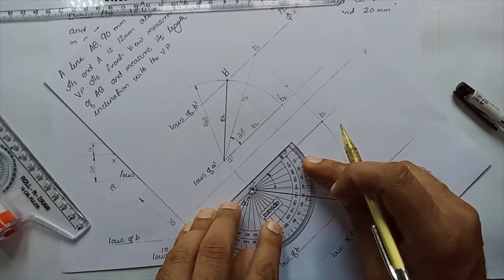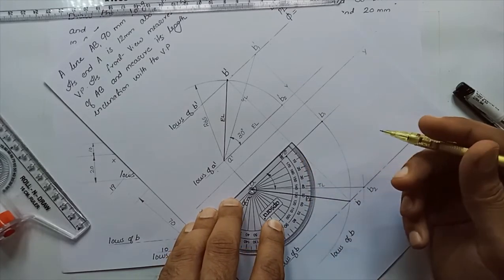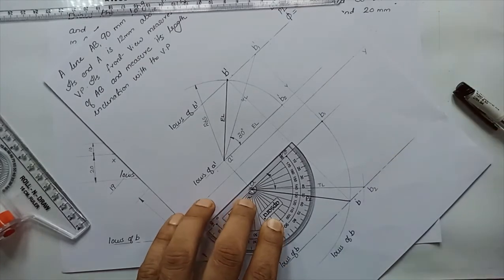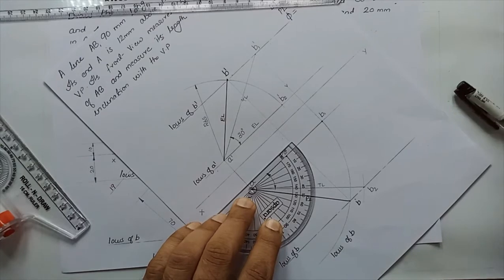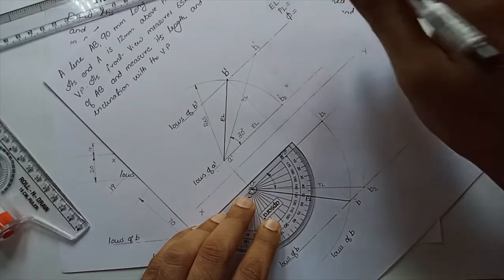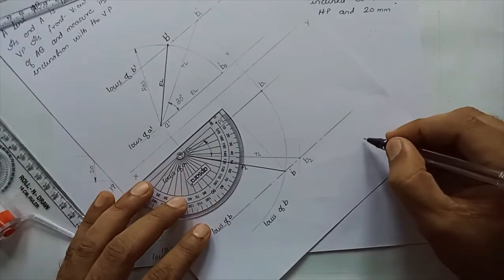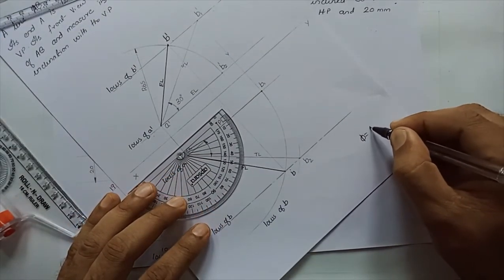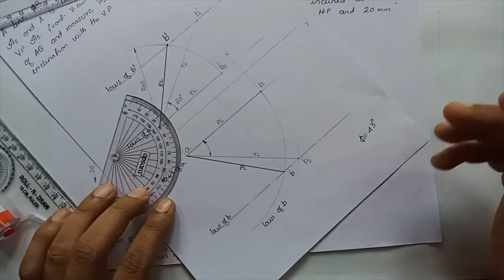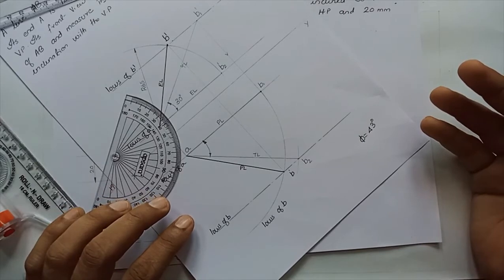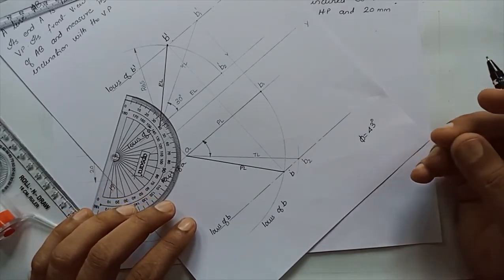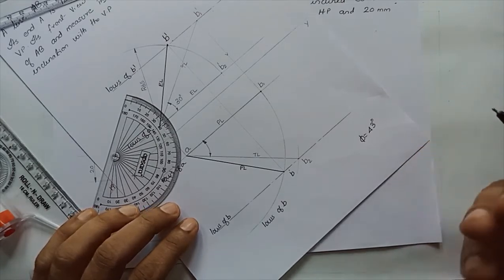I'm getting it as nearly 42 or 43. So the value that I'm getting, let me write it as 43. So the value of phi, I'm getting as 43 degrees. And when you are measuring, you may be getting it as 44, or you may be getting it as 42. So whatever value you are getting, you write it as such.